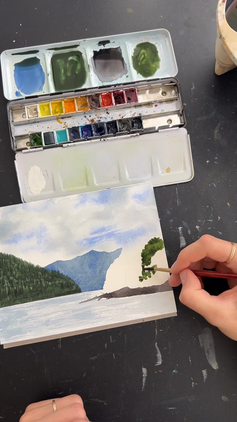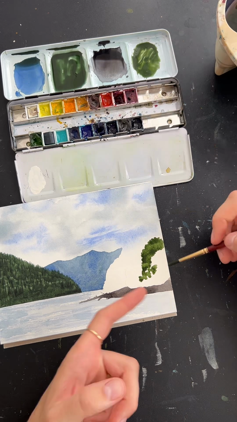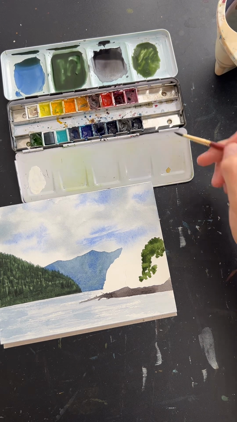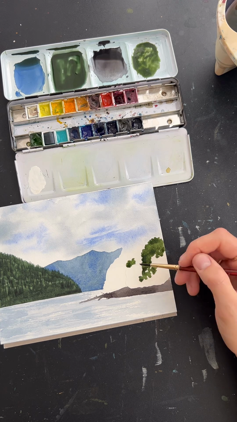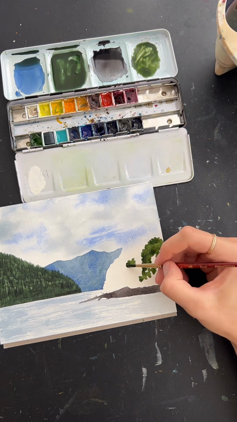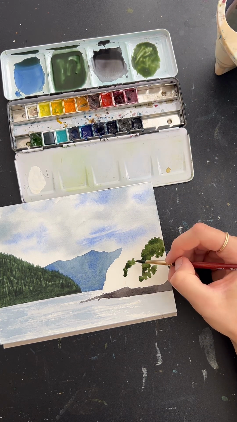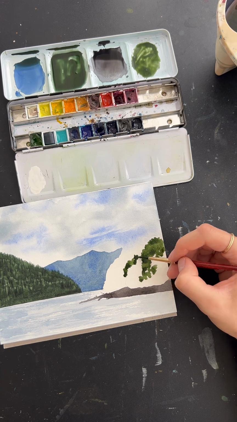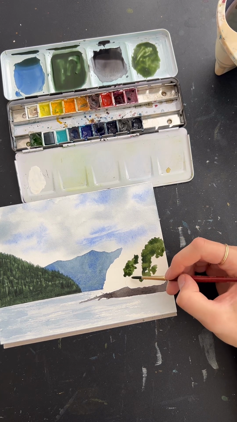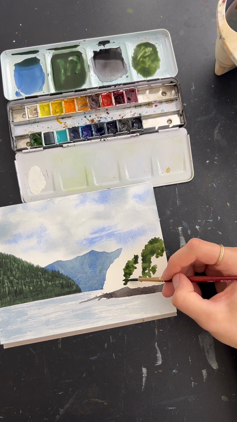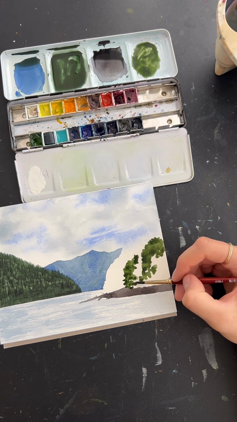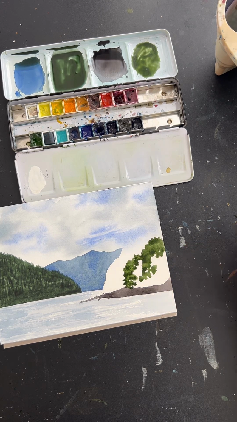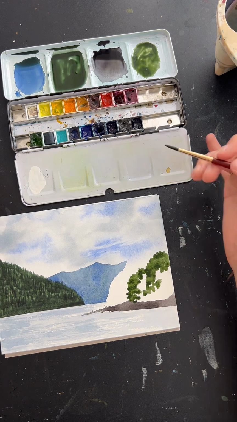So you can add little bushes in here, but we're going to leave the left and bottom side for a shadow. If this is making sense, I'll show you the reference photo in a second so that what I'm talking about will make a little bit more sense. I'm going to add one more tree here. Bring that all the way down to the beach.